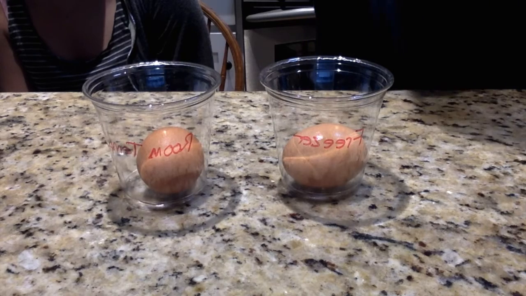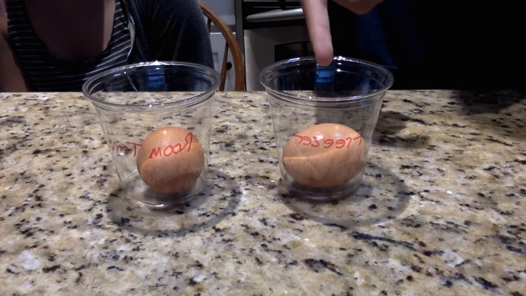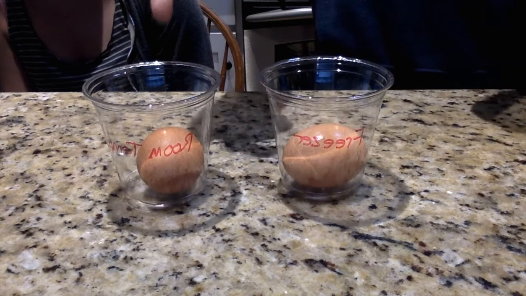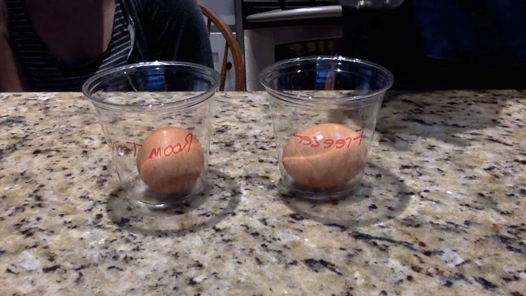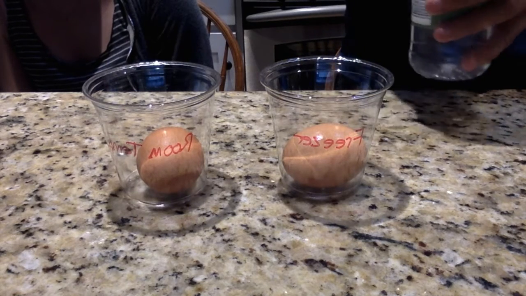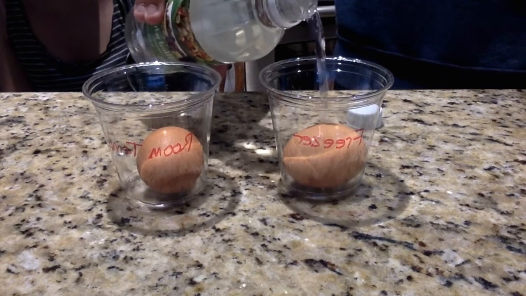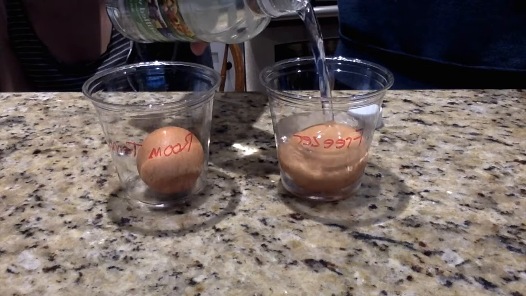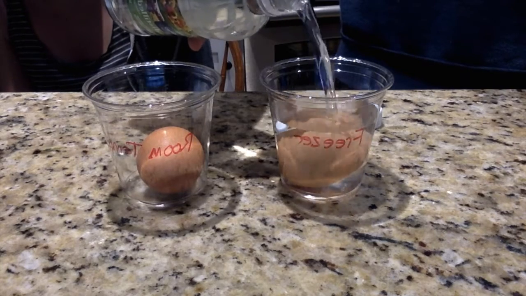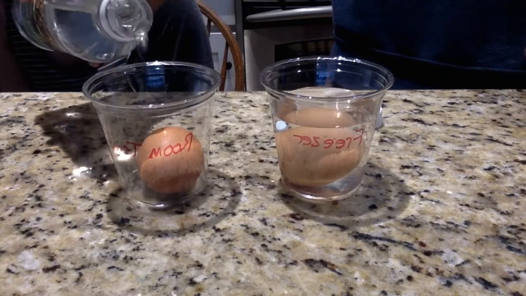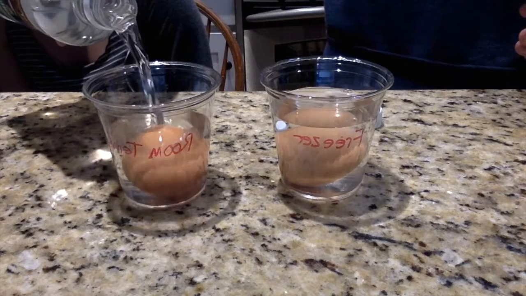Okay, so we have two eggs, and this one's going to be going in the freezer for 24 hours, and this one's going to be staying in room temperature. And now I'm going to pour the vinegar, and this will dissolve the shell by the end of the 24 hours. But we're going to see if temperature affects the rate of this.